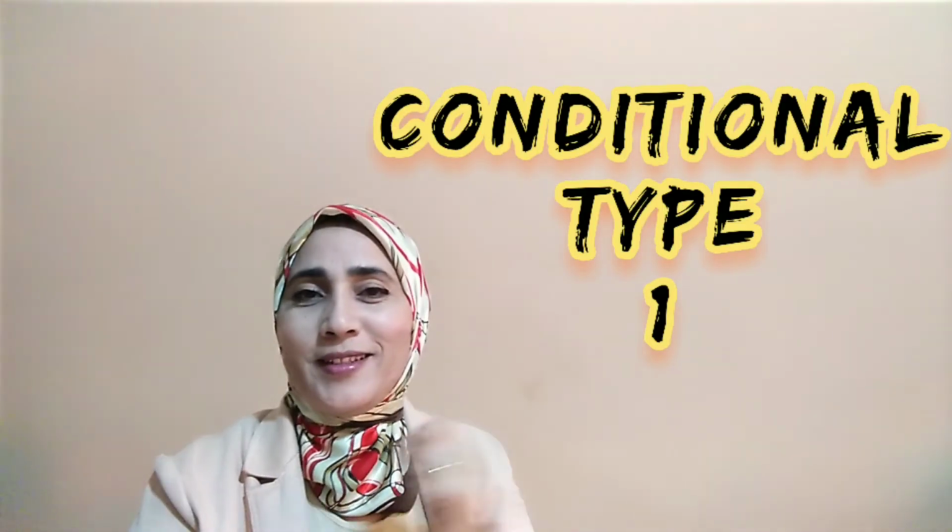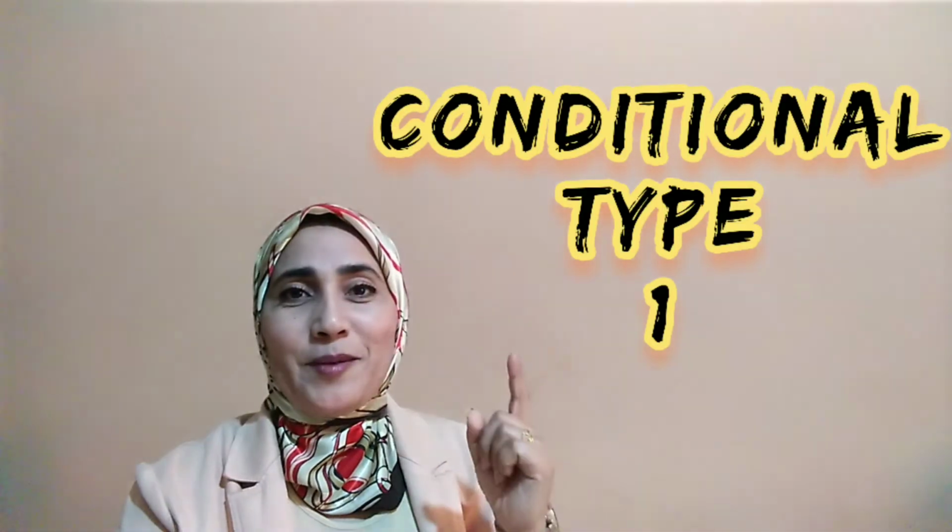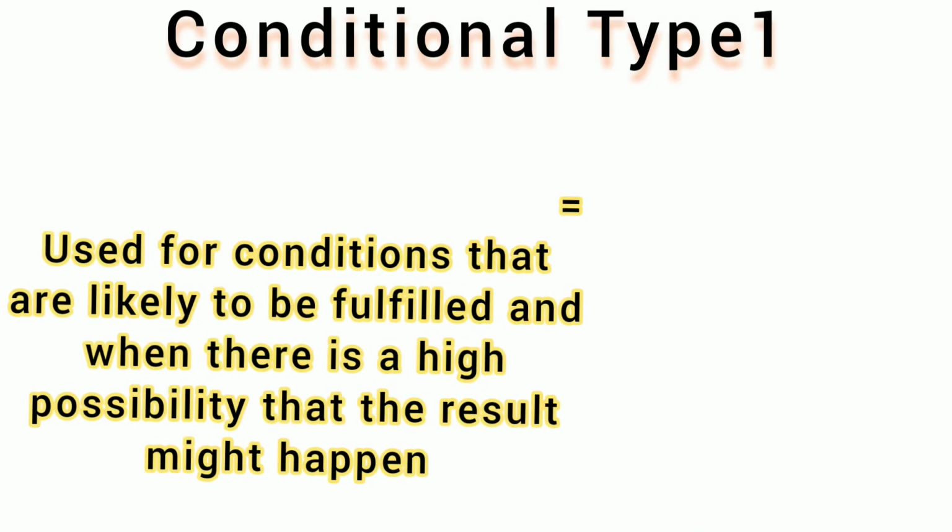We have conditional type 1. When can we use conditional type 1, how do we form it? So we start by when we use this conditional. يعني متى يستعمل هذا النوع من الجمل الشرطية.